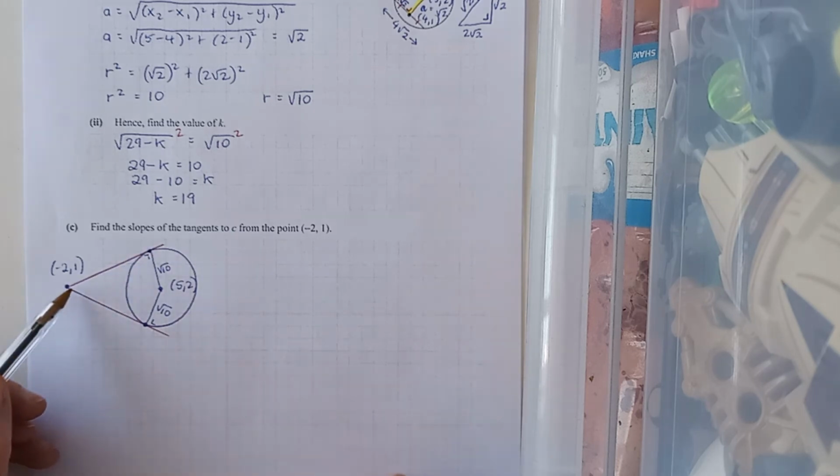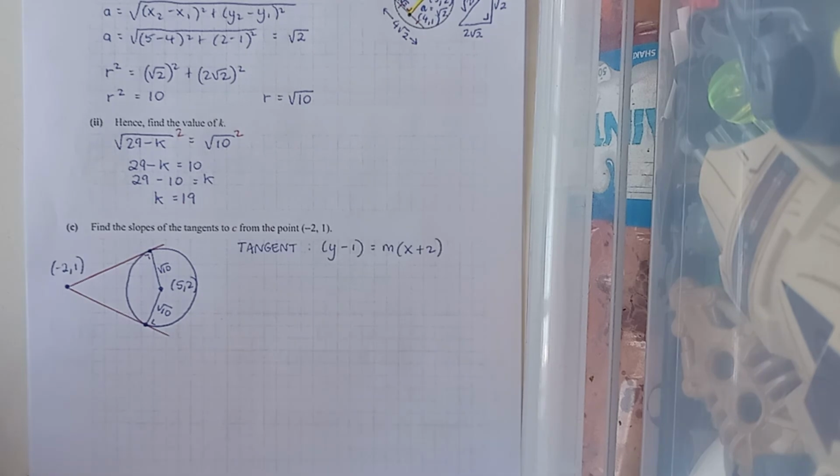So I've begun to make my tangent equation. I'm just going to tidy it up into the form ax plus by plus c equals 0. We'll see why in a second. So it'll look like this: mx minus y plus 2m plus 1 equals 0. Take a couple of lines to sort that out. And at that stage then, I want to work with perpendicular distance.